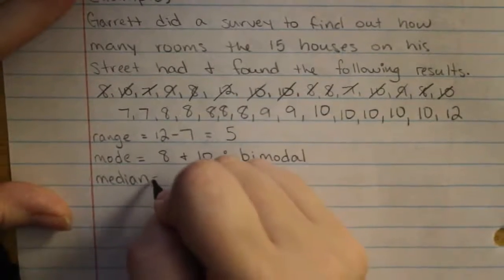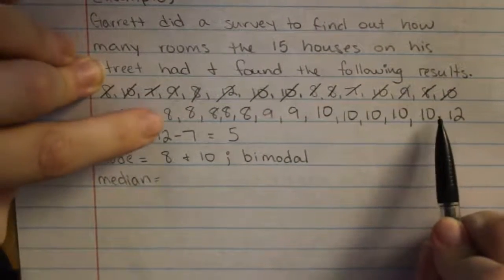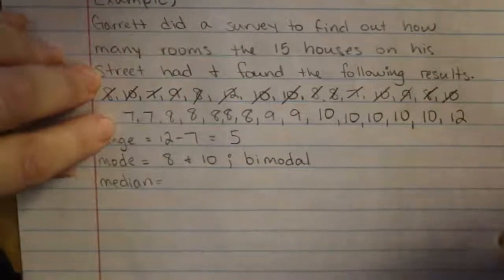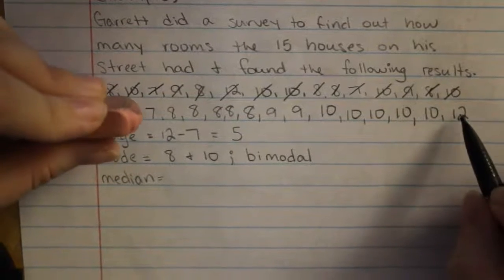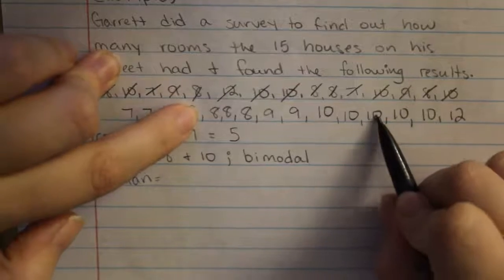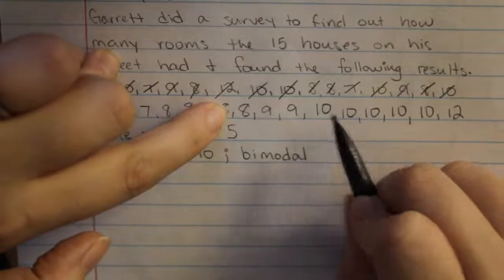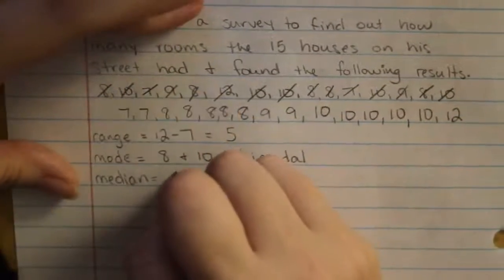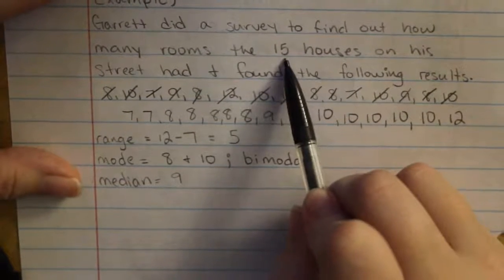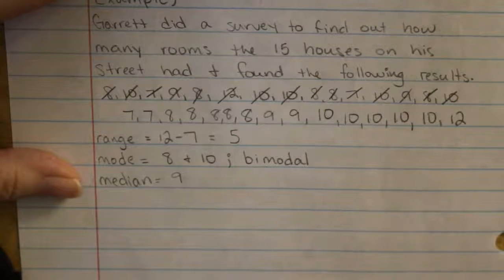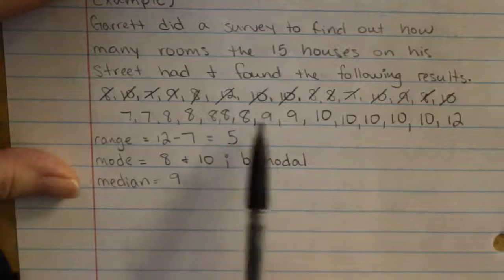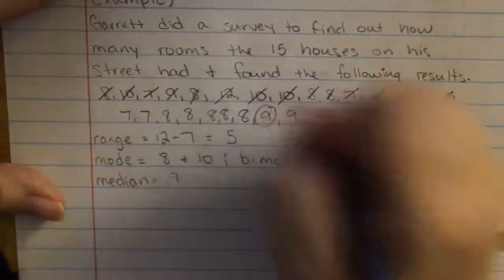The way I like to do this is I simply cross off from both ends. Oop, my fingers got in the way, so let me use the eraser here. So now 12 and 7, 7 and 10, 8 and 10, 8 and 8, 8 and 10, 8 and 10, 8 and 8. So my median is going to be 9. A quicker way of doing this is to take the 15, divide it by 2, and I've got 7.5, so I'm looking for the middle term of that. So I go 1, 2, 3, 4, 5, 6, 7, with 9 being my middle term there.